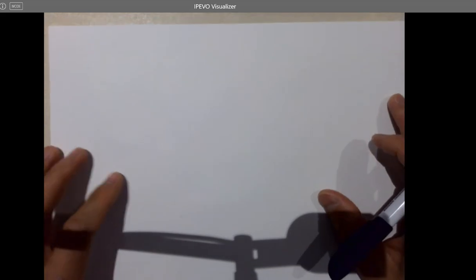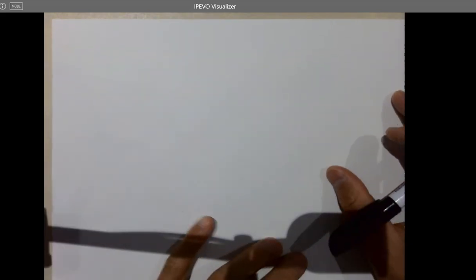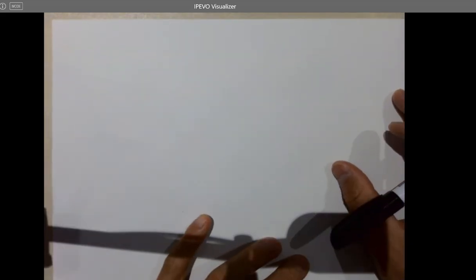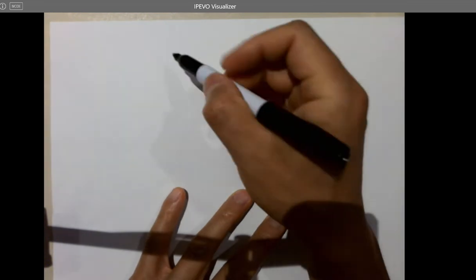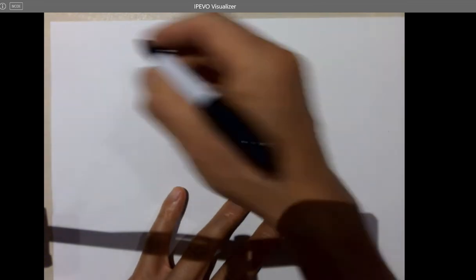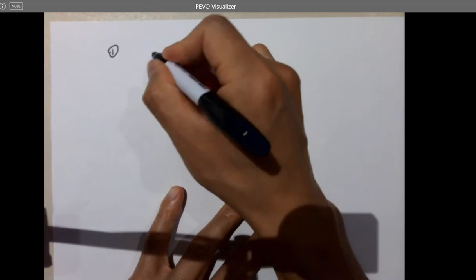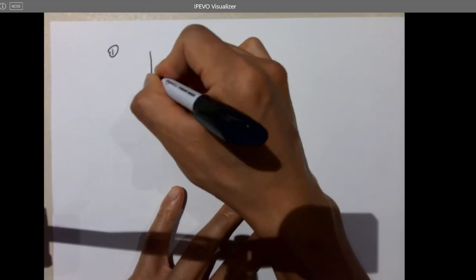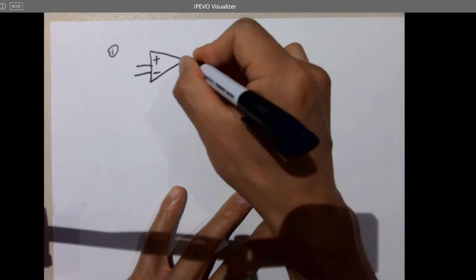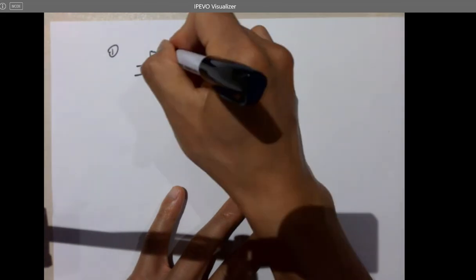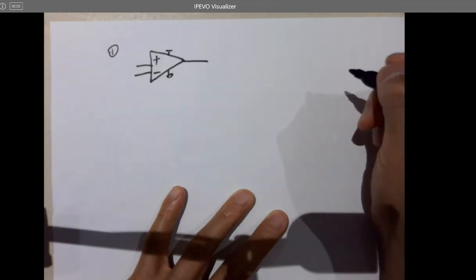Because we are going to use OpAmps for the ADC, we want to know how that works, but not the details. We cannot directly jump into it because it's going to be very painful if you don't know what's going on. So first, if I draw an OpAmp, this is nothing but a 3-terminal device, definitely with a power supply, but usually I don't draw it.